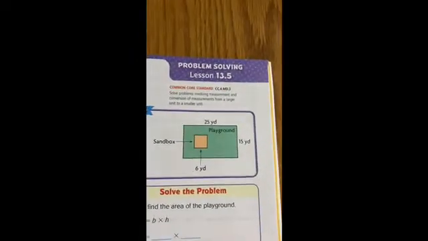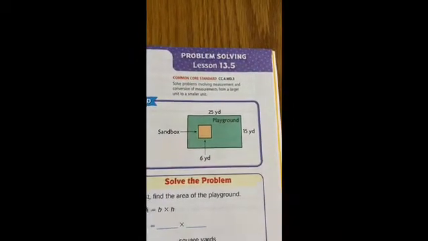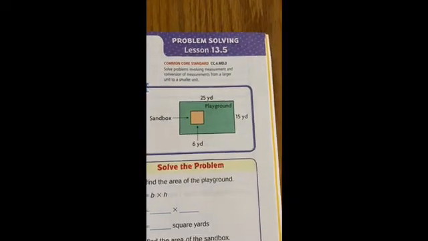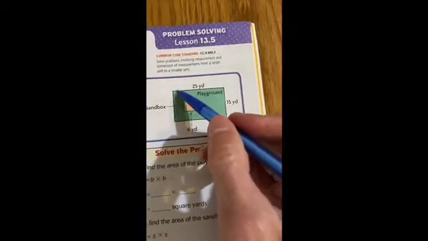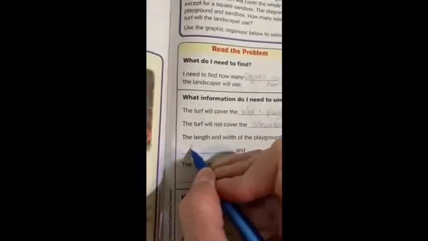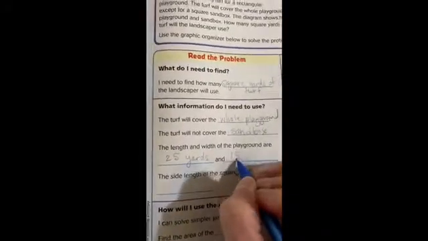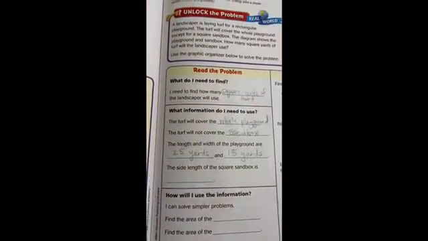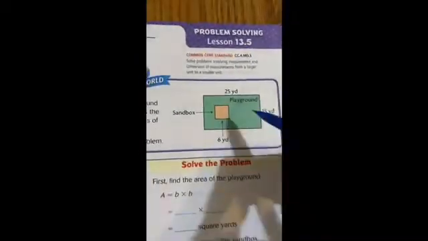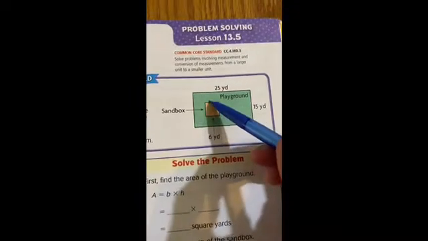The length and width of the playground are, let's take a look at the diagram. Length 25 yards, width 15 yards. The side length of the square sandbox is 6. So it's a square, so it's going to be 6, 6, 6, 6. So one side length, 6 yards.